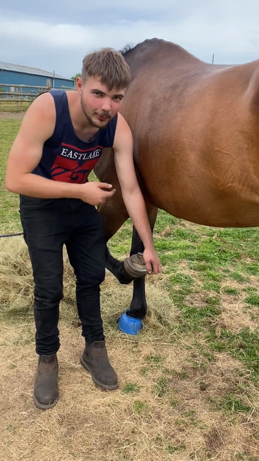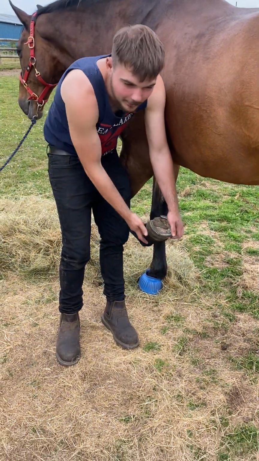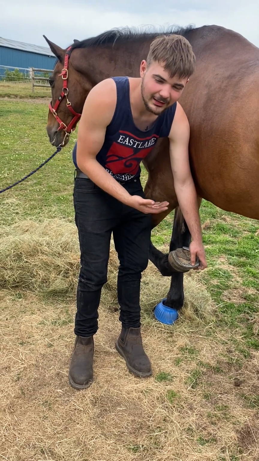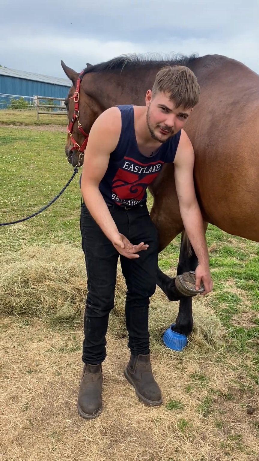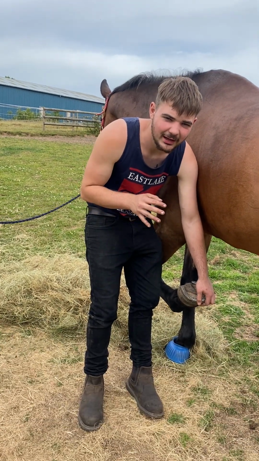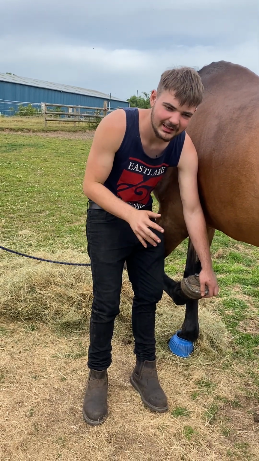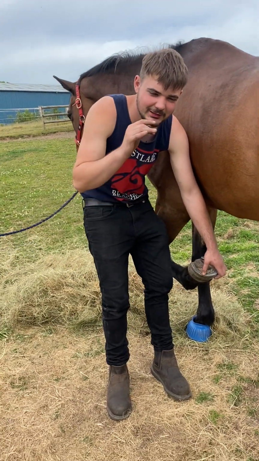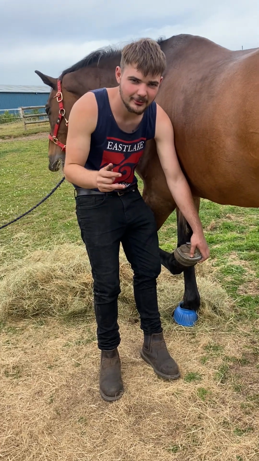Similar to seedy toe is white line disease, but this can be found all the way around the foot. That is again an anaerobic bacterial infection or a fungal infection that has gotten into the foot. It's known as a keratolytic infection, and it breaks down again the hoof wall between the stratum medium and stratum externum.